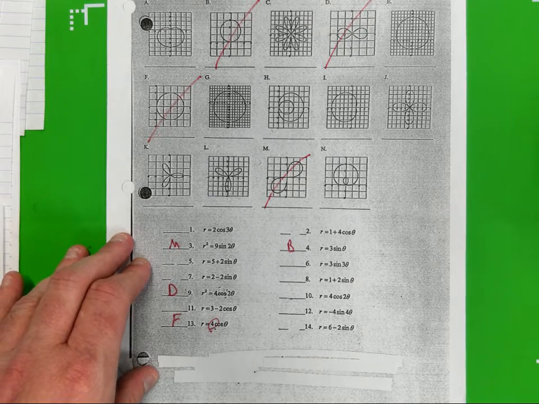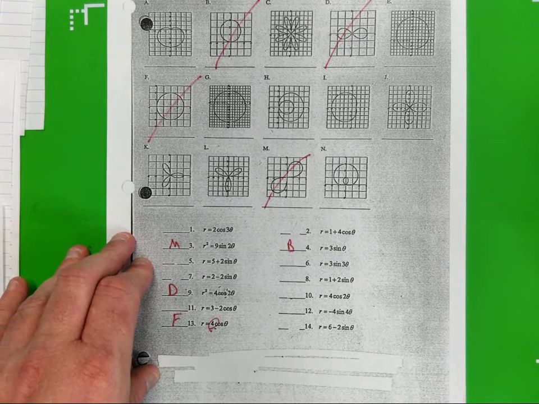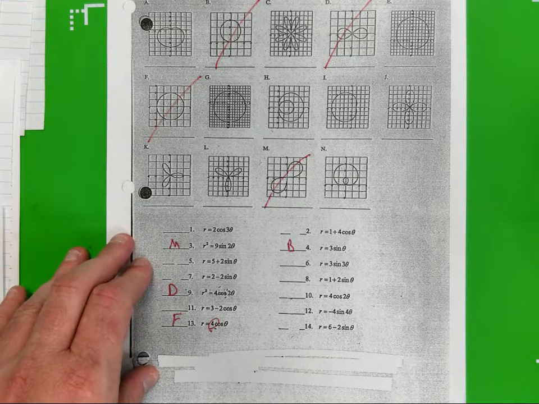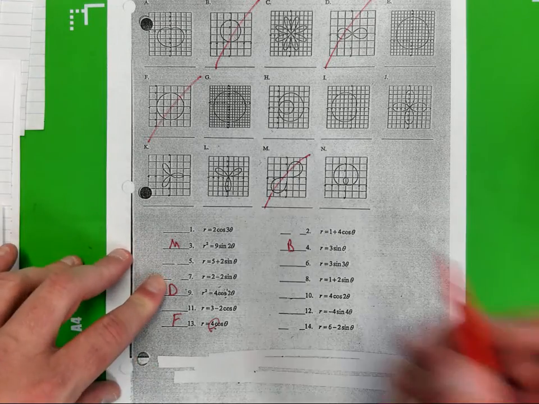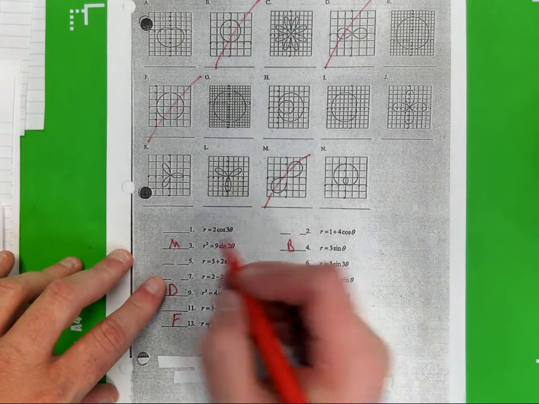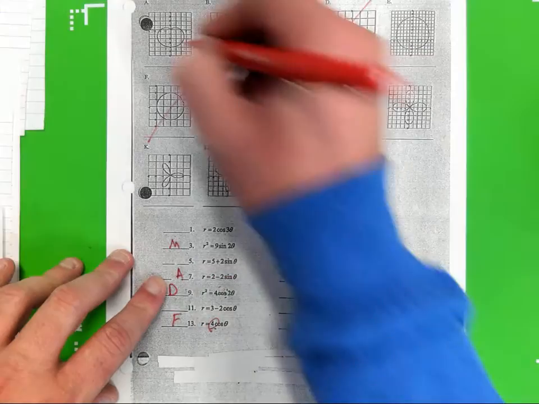I see only one dimple at the pole. Which one is the only dimple at the pole? A. So letter A will go with which one? 7, because that's the only cardioid you have down there.